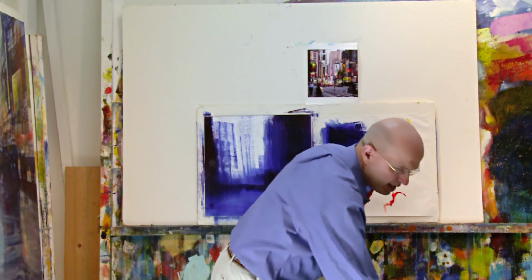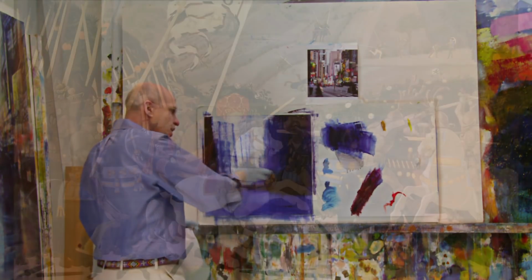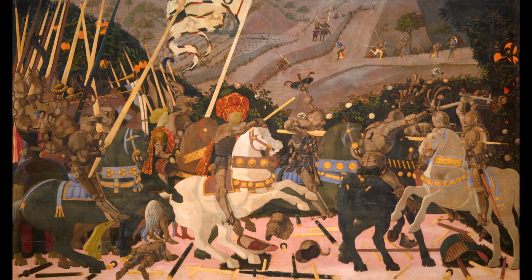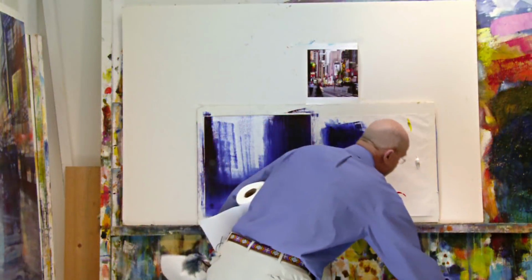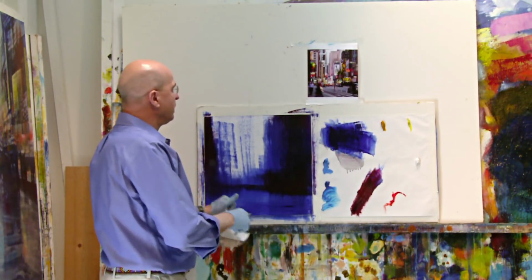And that was an idea, even if we looked at the Uccello, you'd start to see that again with San Romano. Now I'm taking a lighter brush, and I'm going to try some lighter colors.